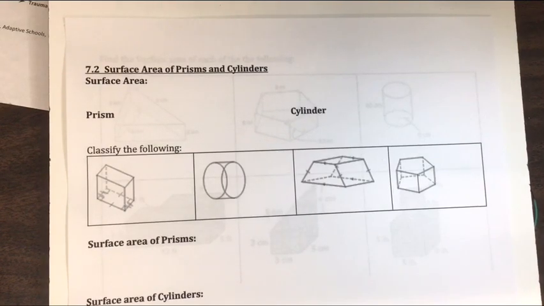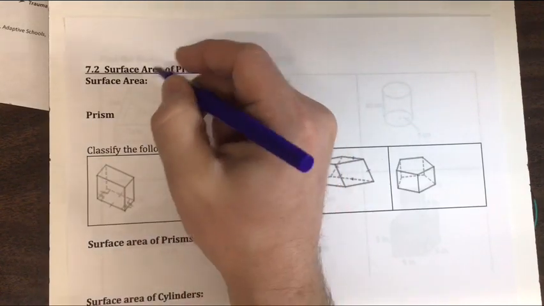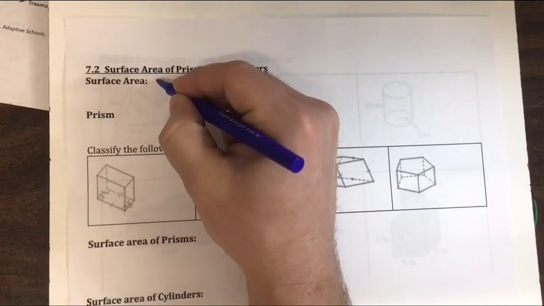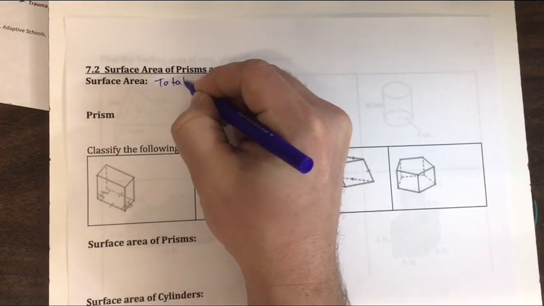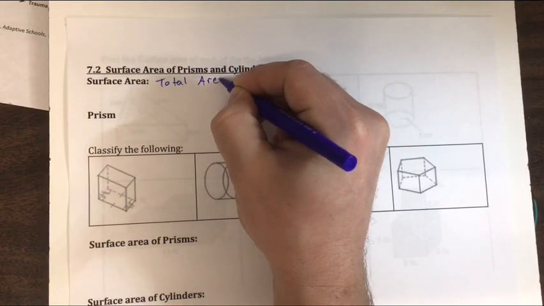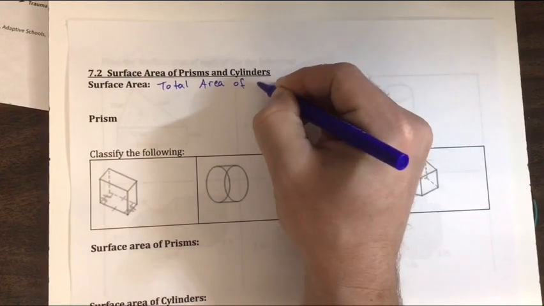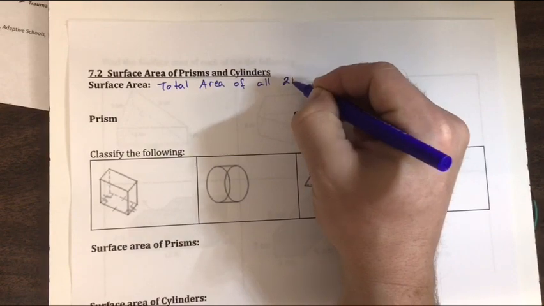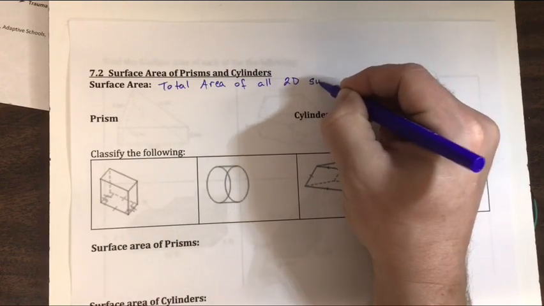This is our lesson video for day 7.2. We're going to be talking about surface area of prisms and cylinders. We'll give you some definitions here, and there's a lot of new vocabulary for this, but we're talking basically about surface area, which is really just the total area of all two-dimensional or 2D surfaces.